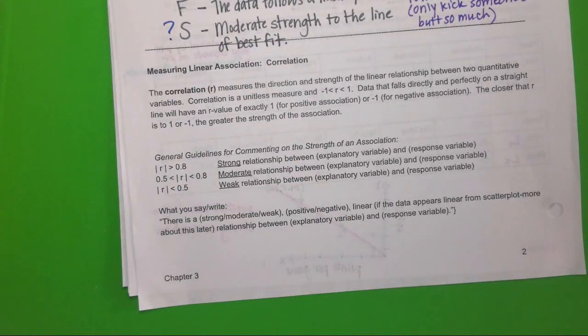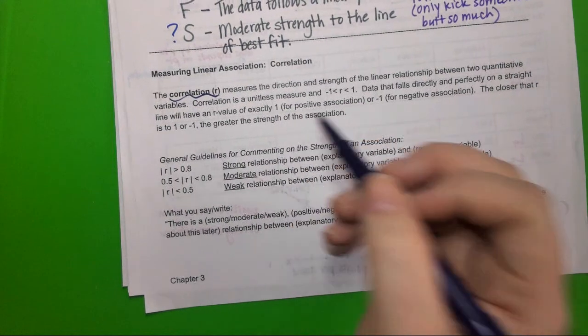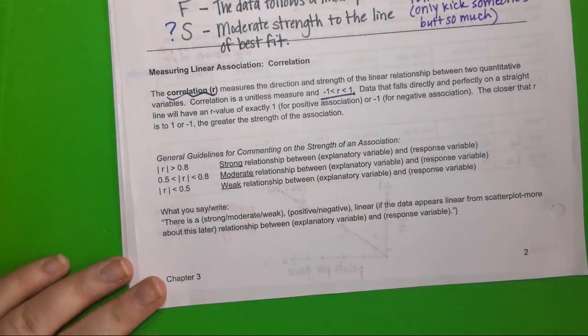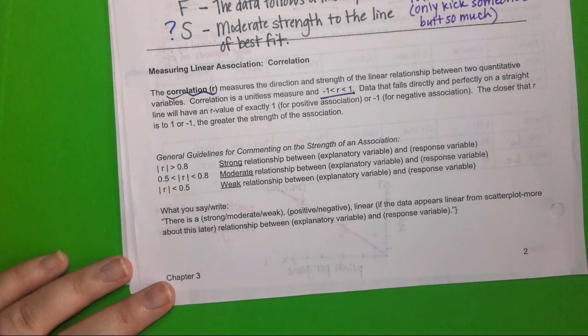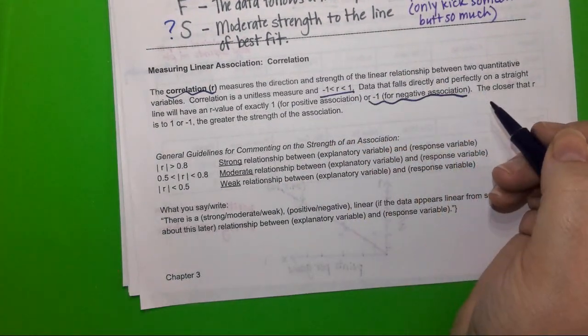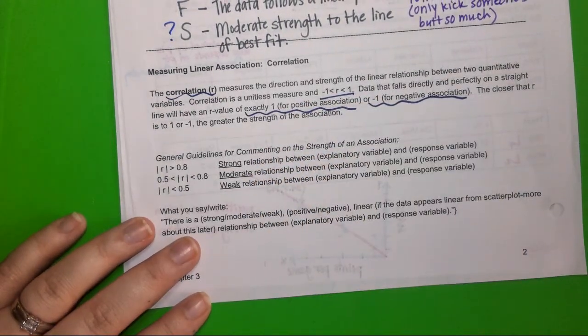And that's what this next section is about. Correlation measures the direction and strength of the linear relationship between two quantitative variables. Correlation is a unitless measure. It's between -1 and 1. If it's closer to -1, it's got a negative association, so it should have been a negative line. If it's closer to +1, it was a positive association.